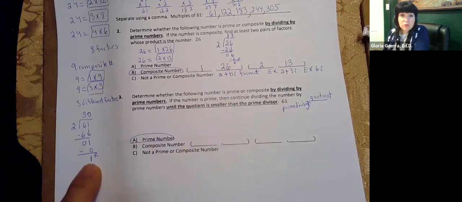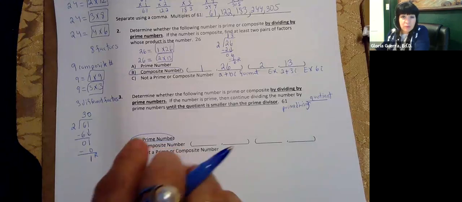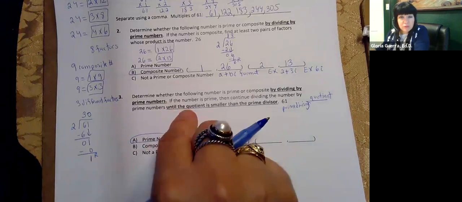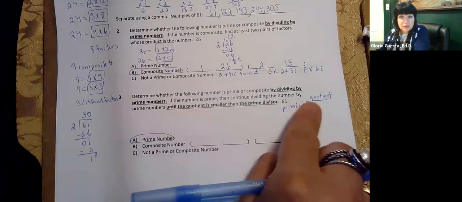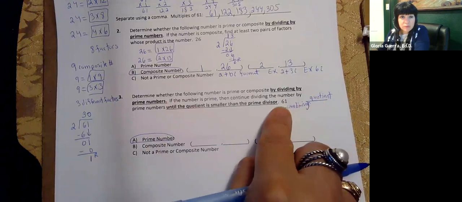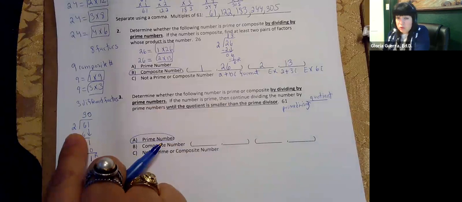So they want you to continue. You don't stop. That's not enough to stop there. They say if you think it's prime, they want to see you dividing until the quotient, remember, this number has to be smaller than the prime divisor. This number has to be smaller than that. And it's not. So you keep going.